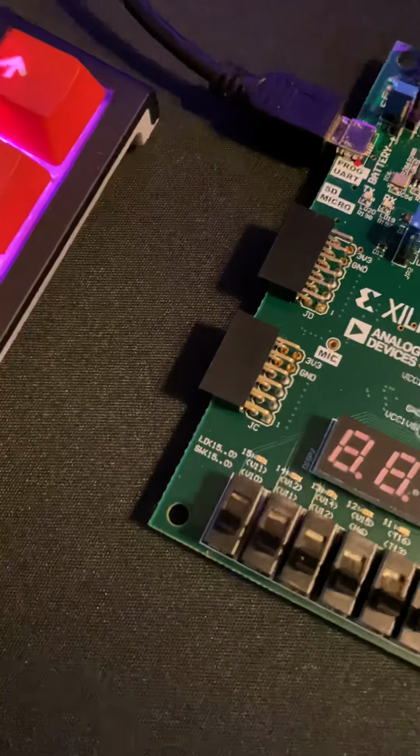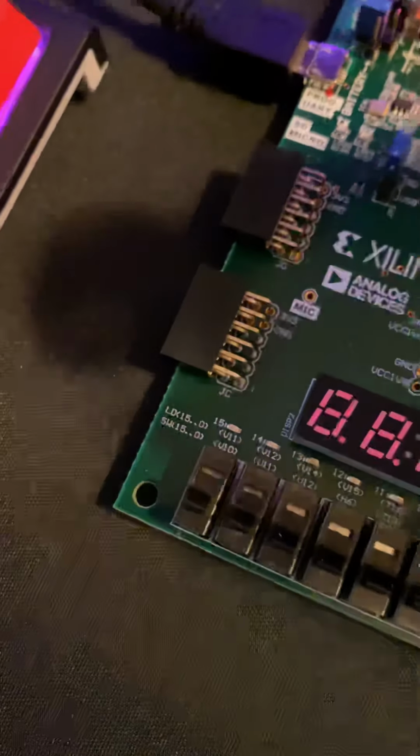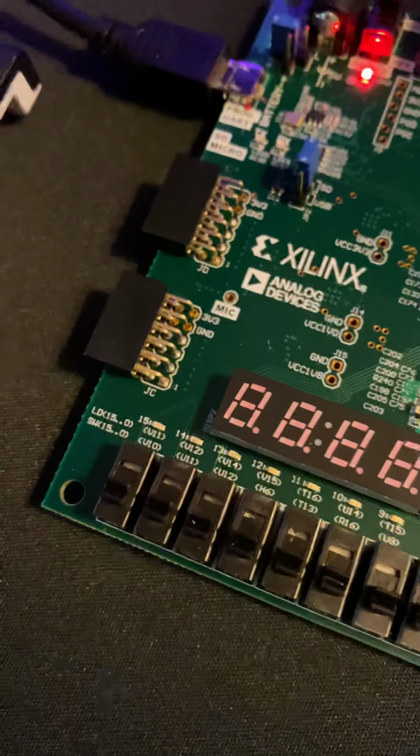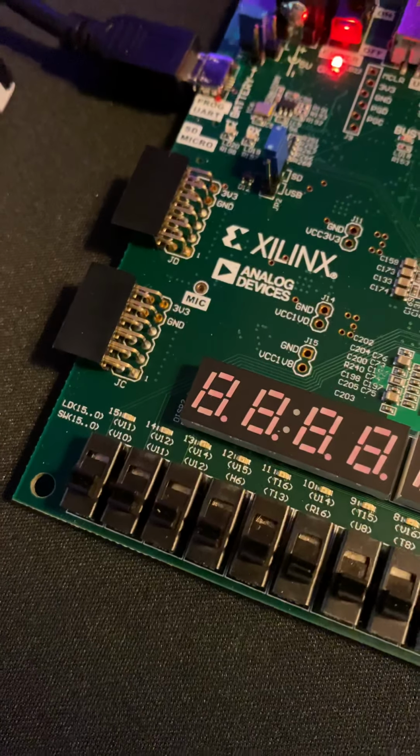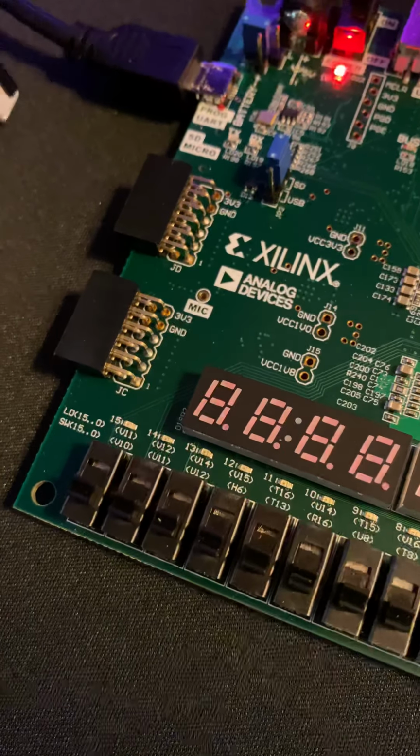Over here, the final switch is V10. In the far left corner, this is the synchronous reset, which will go into effect at the positive edge of the clock pulse for the onboard oscillator of the FPGA board.